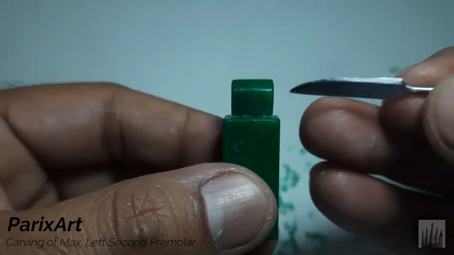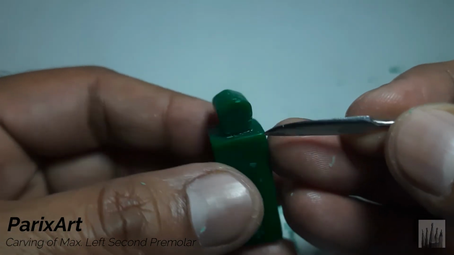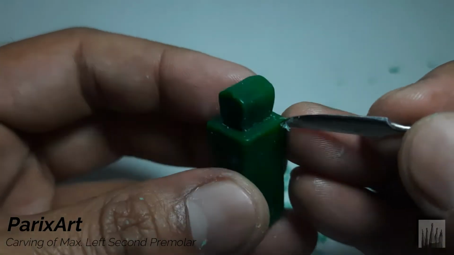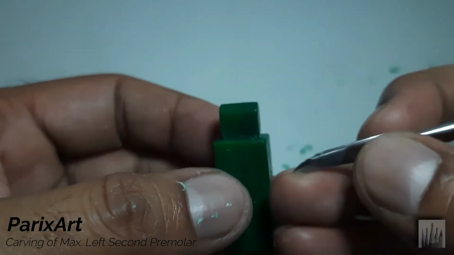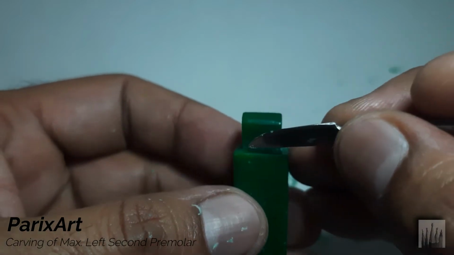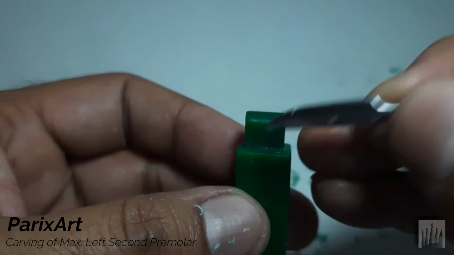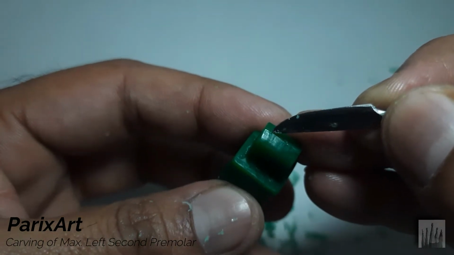Since the buccal lingual dimension is 9 mm and the cervical it is 8, so the notches are just 0.5 mm deep. Just clearing a little at the base. So now we'll carve the buccal outline with short curvature and cusp tip in line with cervical. So we'll keep our cusp tip about here. Let's carve.